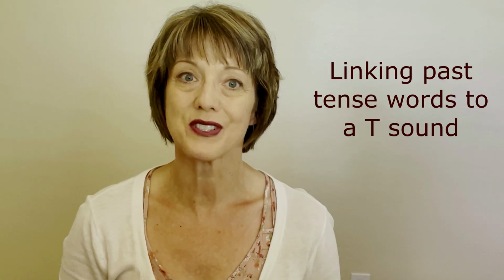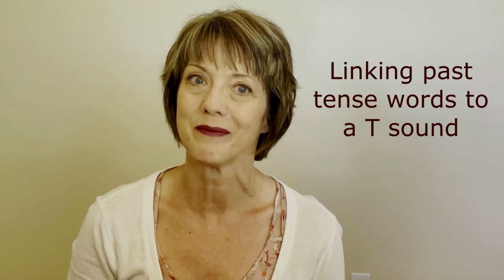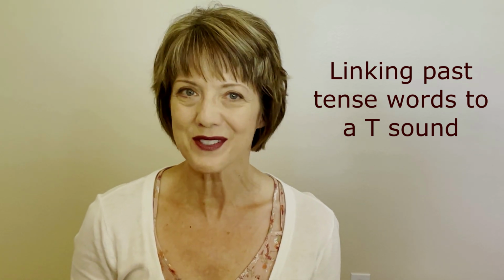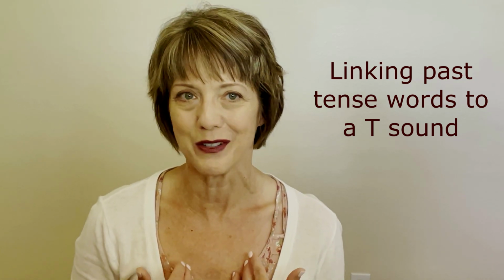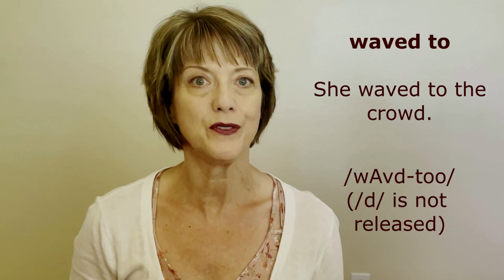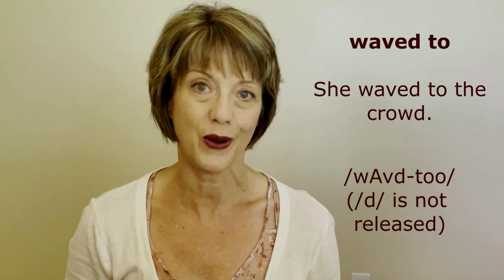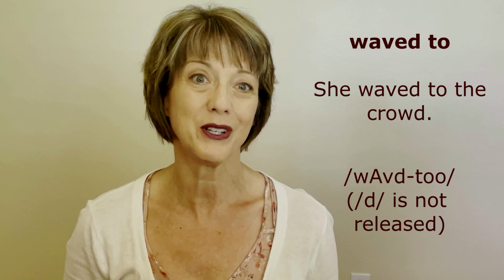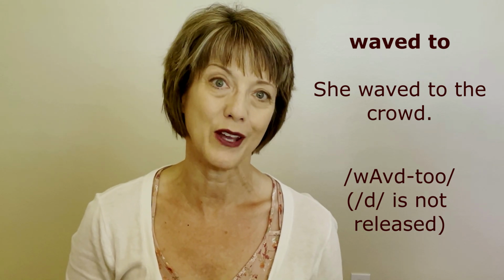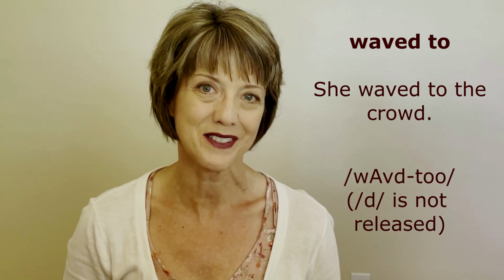So now let's address that second issue, which is linking past tense words to a word beginning with a T. This is tricky, and I'm not going to lie, it feels a little uncomfortable even to native speakers at times. In the example waved to, as in she waved to the crowd, did you hear me pronounce that ending D in waved when I said the whole sentence?